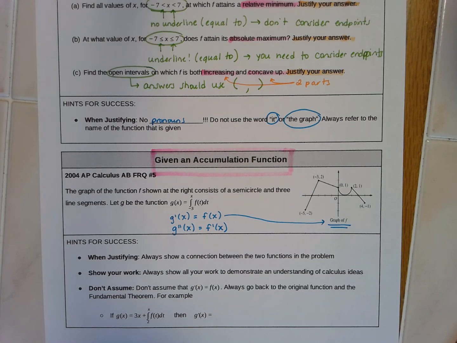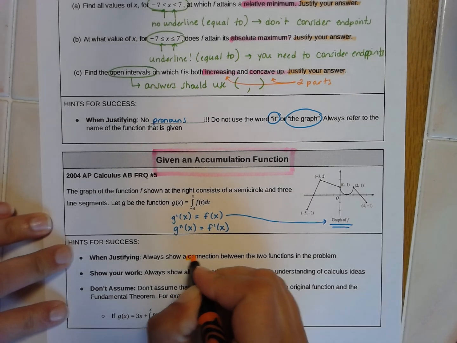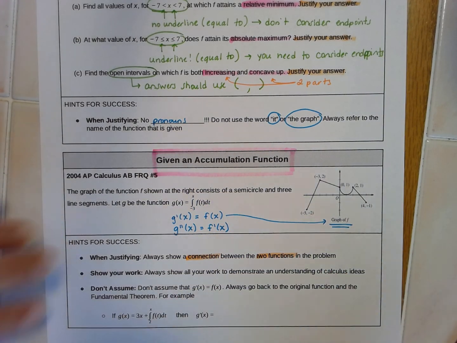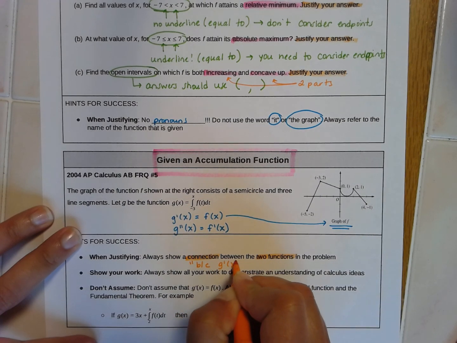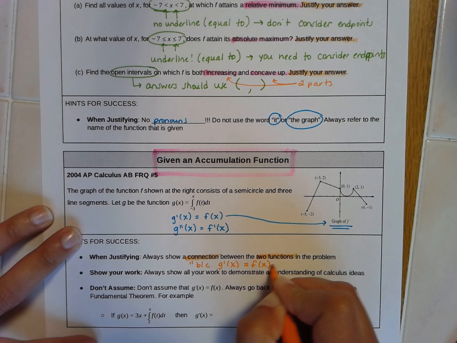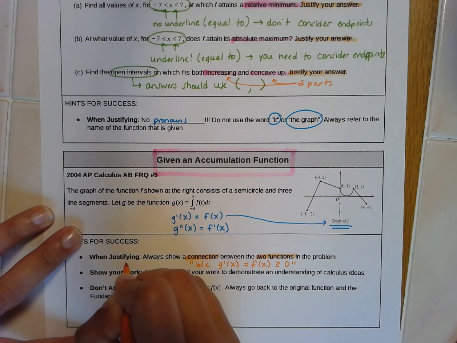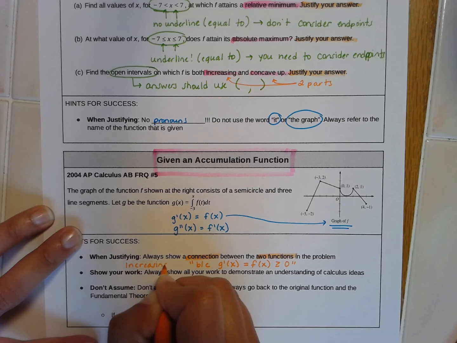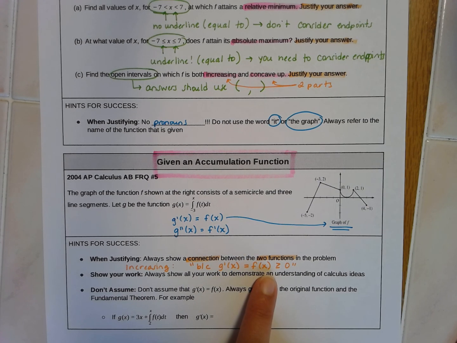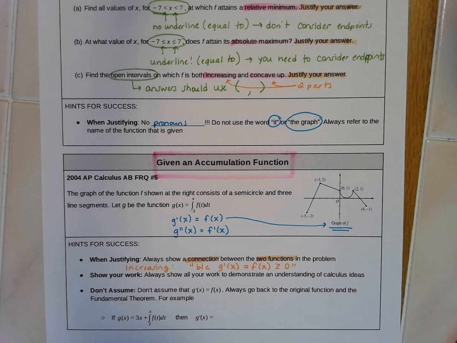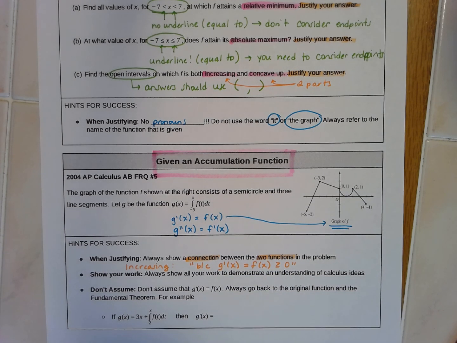Now, here, justifying is really where it gets a little tricky, because you always want to show a connection between the two functions. So you can't just say g prime. Your justification should have something like because g prime of x, which is equal to f of x, is greater than or equal to 0, for example, to justify where your g function is increasing. In your justification, you want to show a connection between g prime and f, which in this case for increasing would have to be greater than or equal to 0. Obviously, this part of the answer would change depending on what you're justifying.